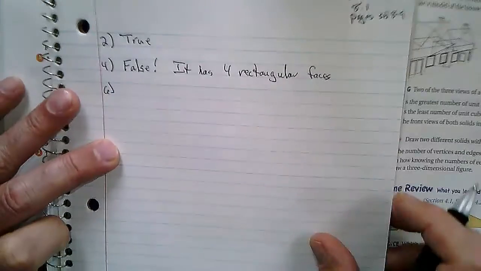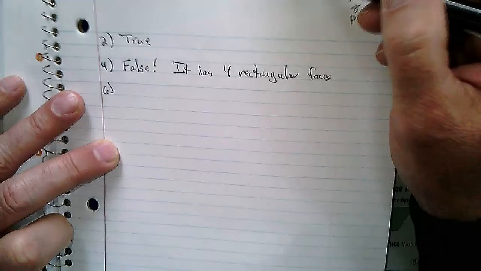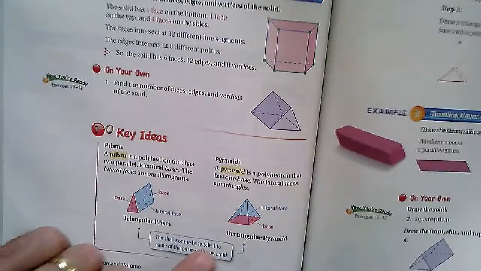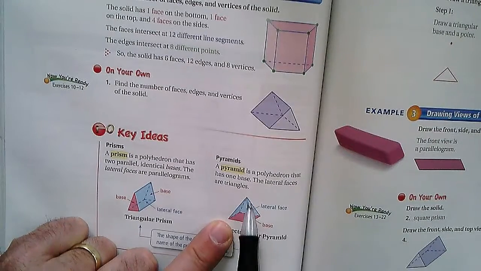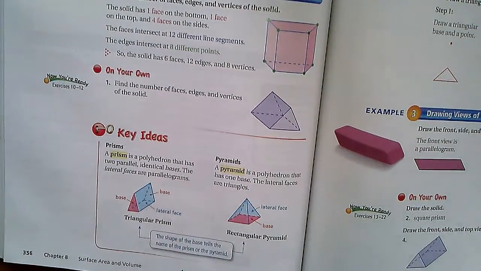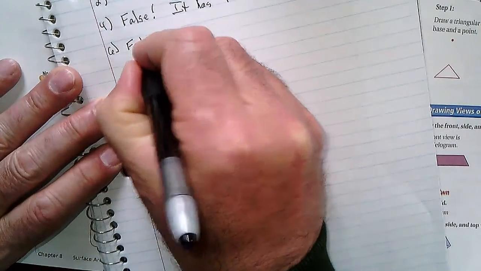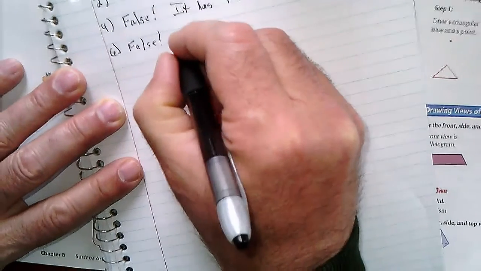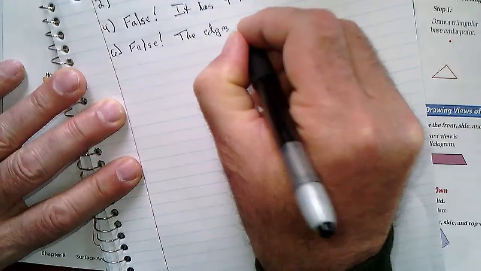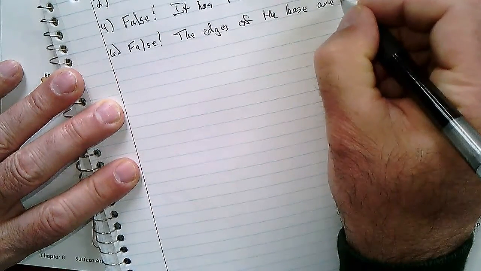Number 6. None of the edges of a rectangular pyramid are parallel. Well, let's come back here to our rectangular pyramid. None of these on the edges, but you can see the edges of the base. That's going to be parallel. So that's false also. The edges of the base are parallel.